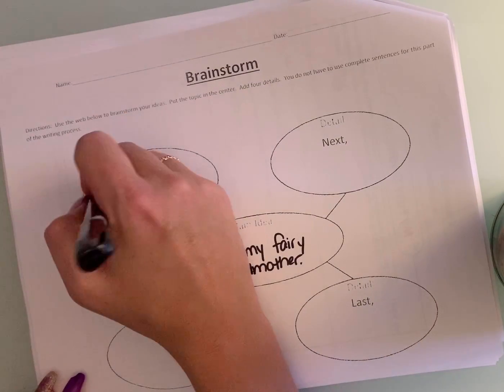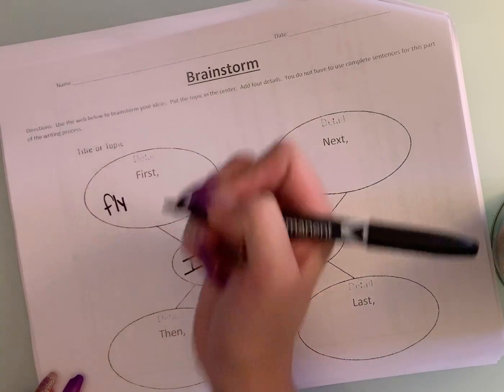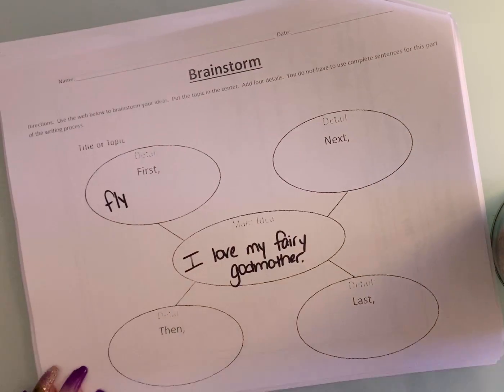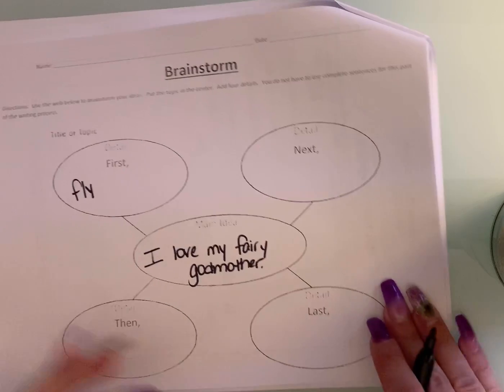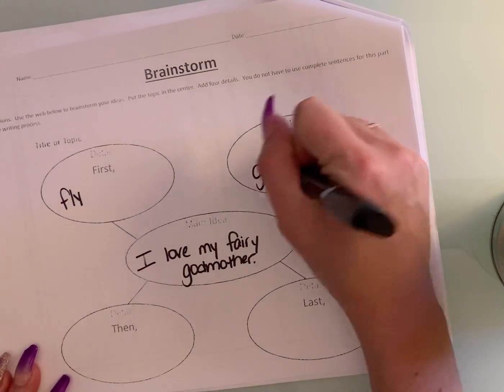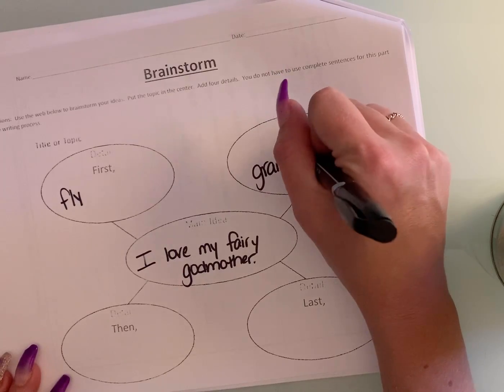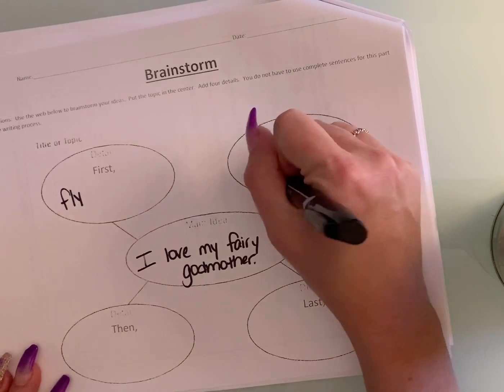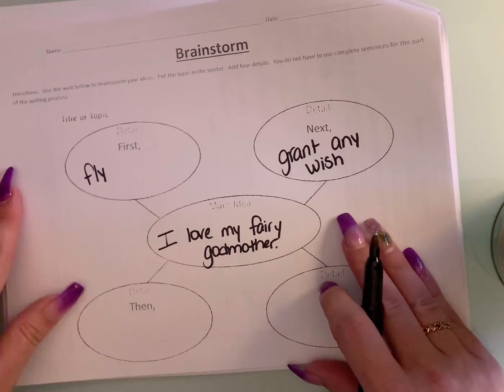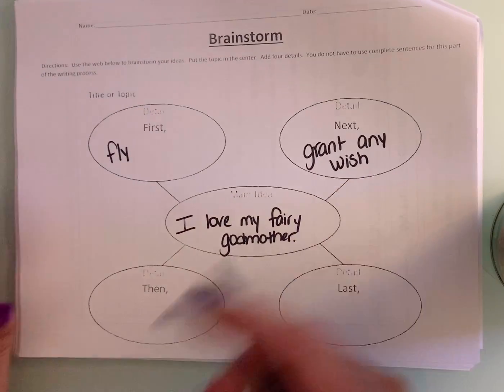I'm going to say that my fairy godmother, she can fly. And then I'm going to talk about how she can take me anywhere, right? My fairy godmother can grant any wish. And then I want my fairy godmother to be able to help others. So I'm going to write that.